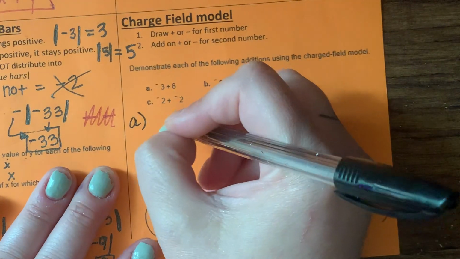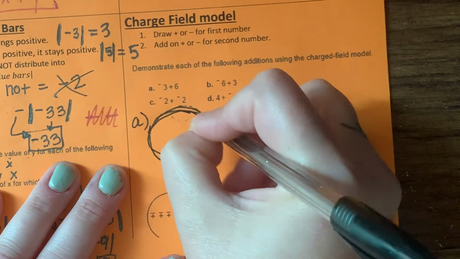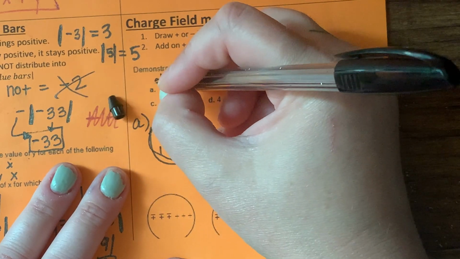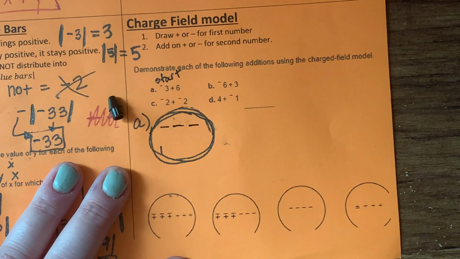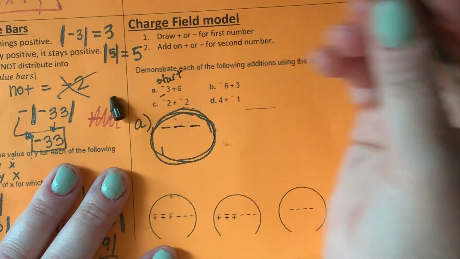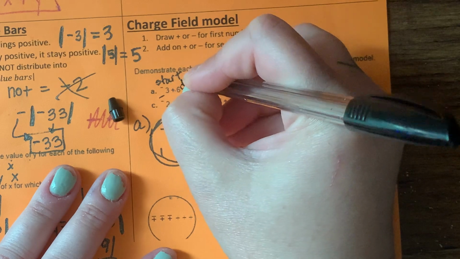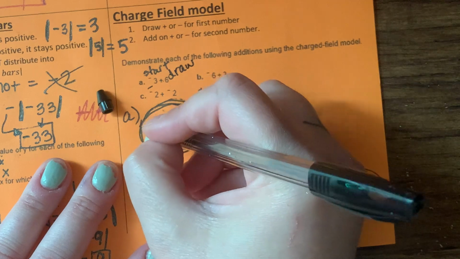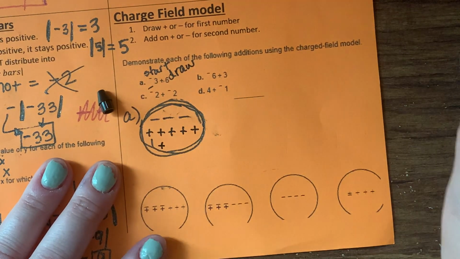So let's start with the negative 3. 1, 2, 3. Okay. Then we're going to tack on, we're going to draw 6 pluses. So let's draw 6 pluses. 1, 2, 3, 4, 5, 6.